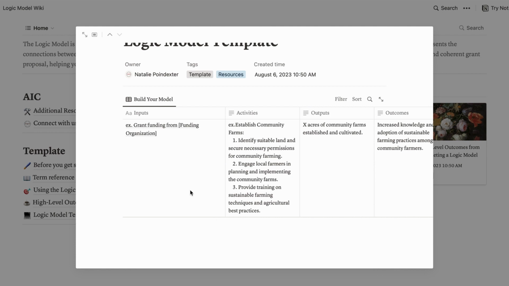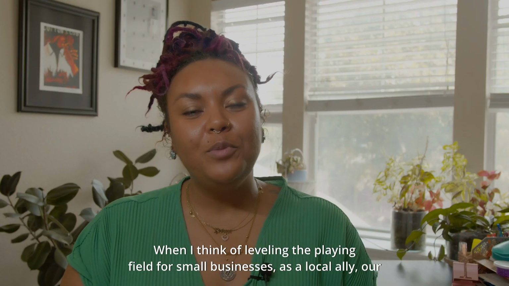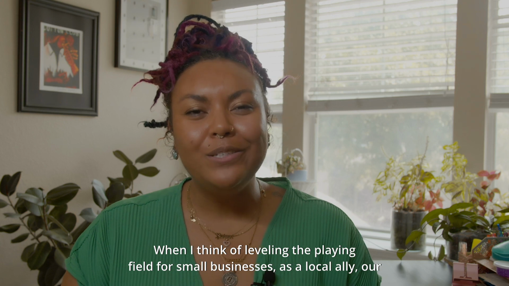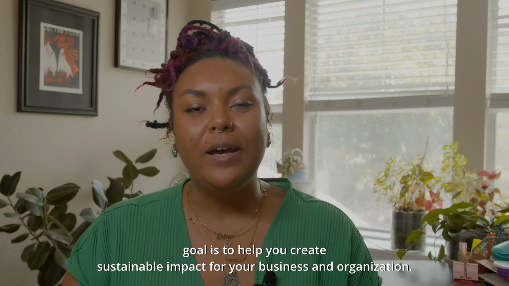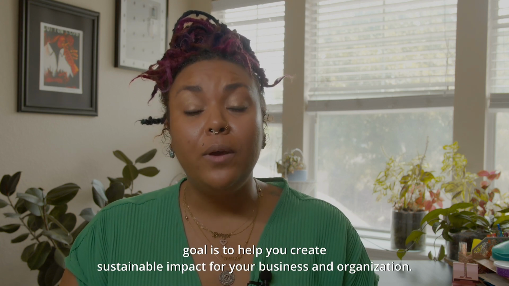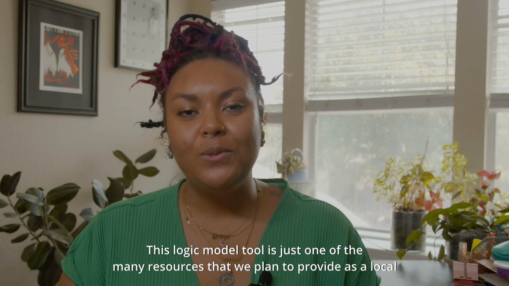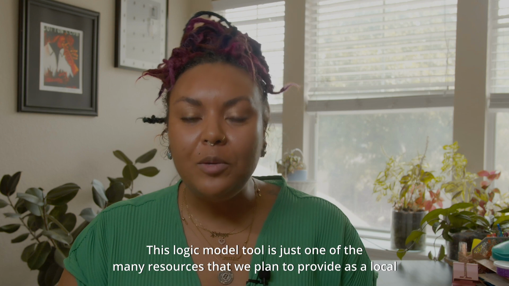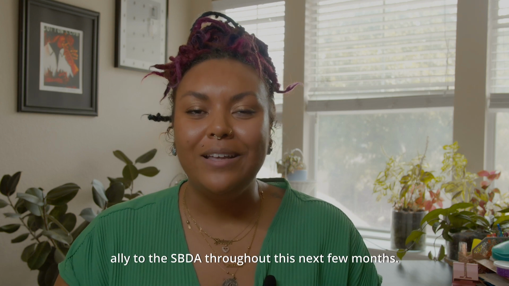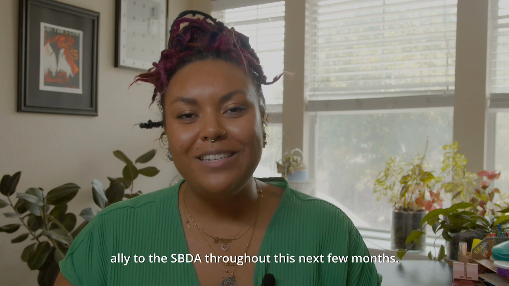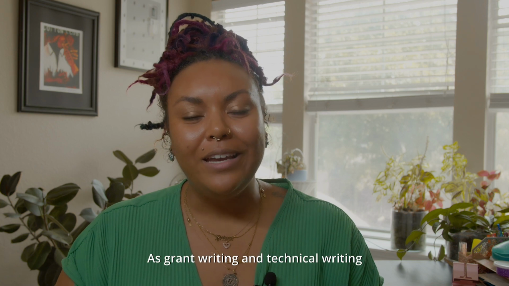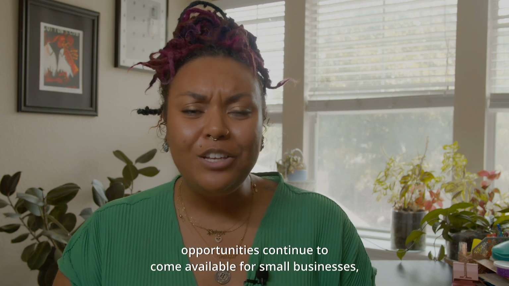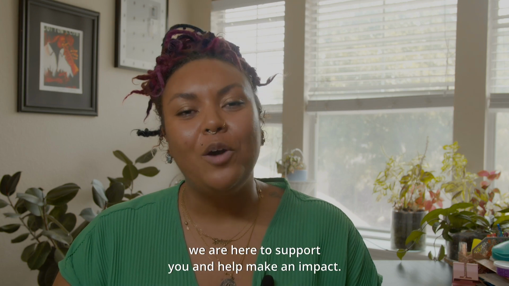When I think of leveling the playing field for small businesses, as a local ally, our goal is to help you create sustainable impact for your business and organization. This logic model tool is just one of the many resources that we plan to provide as a local ally to the SBDA throughout this next few months. As grant writing and technical writing opportunities continue to come available for small businesses, we are here to support you and help make an impact.